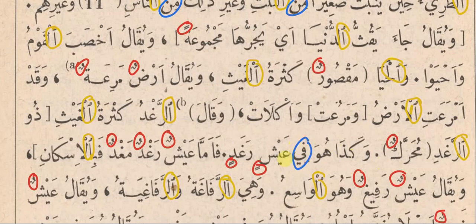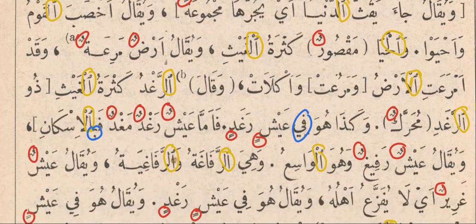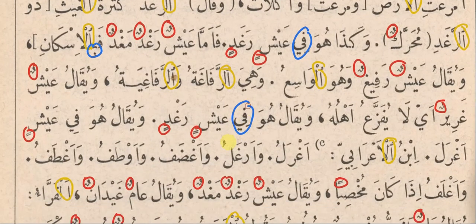This fi, in. This ba here also causes lowering. It's lowered there, so this ba here is a lowering letter. Again, anything within a text like this, don't worry about not recognizing. This will come with time. Fi, in, fi.